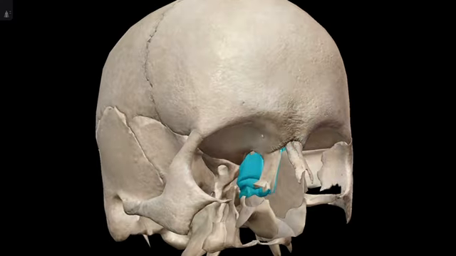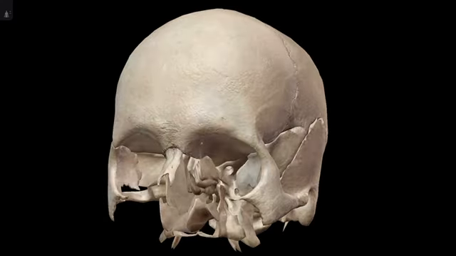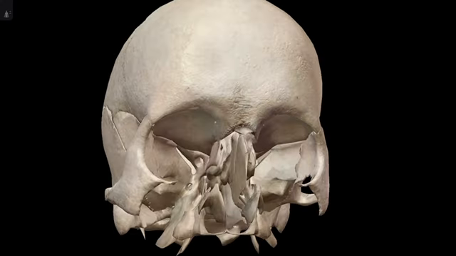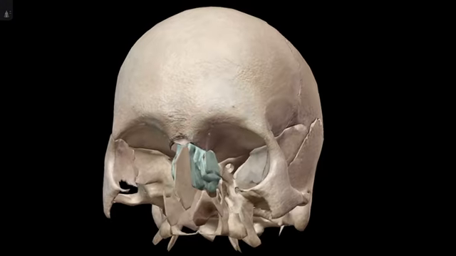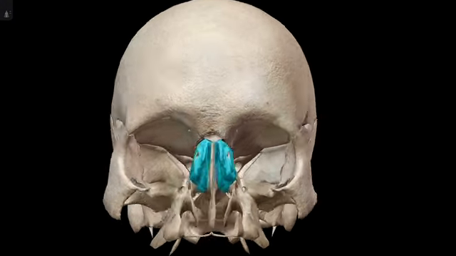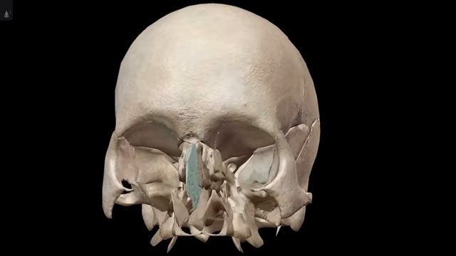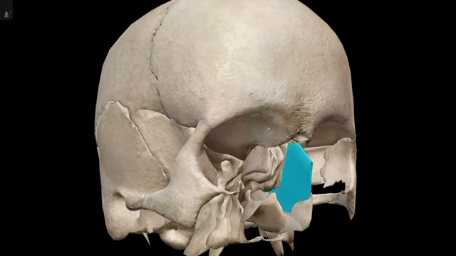So now let us remove these bones as well. Let us first of all remove the right lacrimal bone, and then we can remove the left lacrimal bone as well. And let us remove these two nasal bones as well. Okay, fine. Now what we are seeing is the ethmoid bone, right? It is lodging the ethmoid air sinuses. Now this bone over here is the perpendicular plate of the ethmoid bone, which is forming the upper part of the nasal septum. So this is a part of the ethmoid bone only.